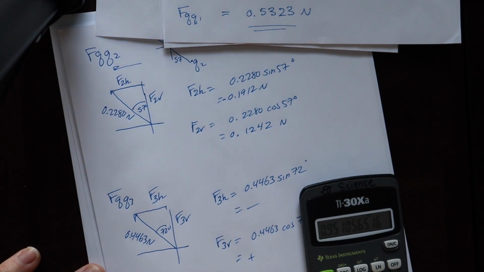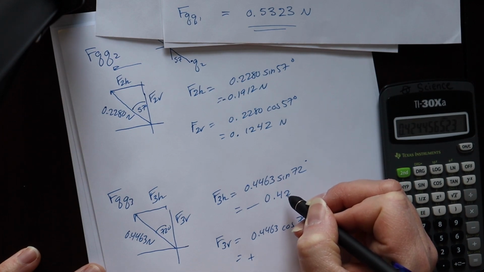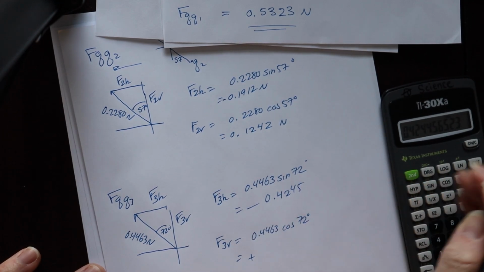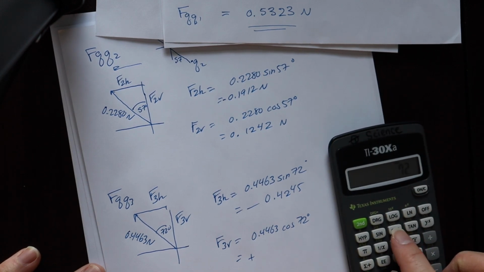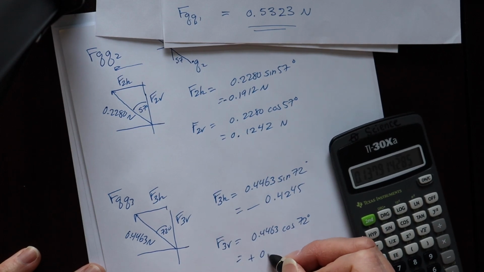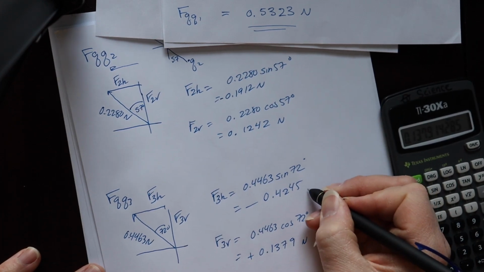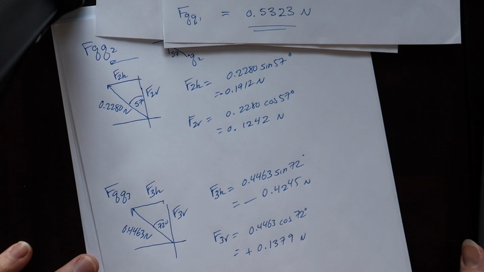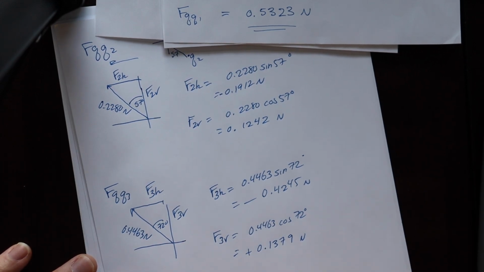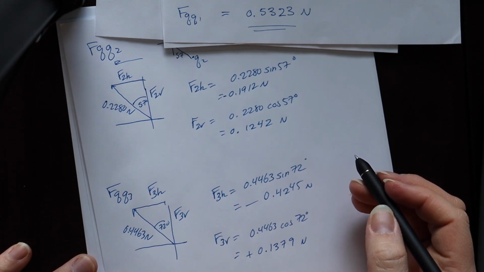72 sine times 0.4463 gives me 0.4245, and 72 cos times 0.4463 gives me positive 0.1379. And these are all newtons. Okay, so you see we have 3 fixed forces, 1 test charge, so that led to a total of 3 force calculations, and all of which had to be broken down into vectors.